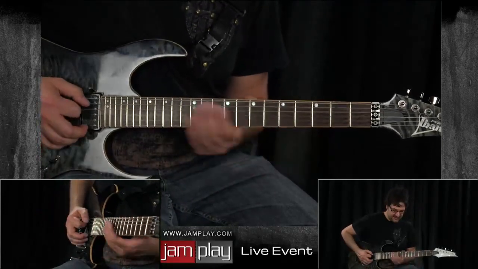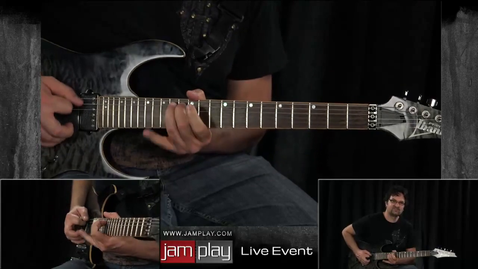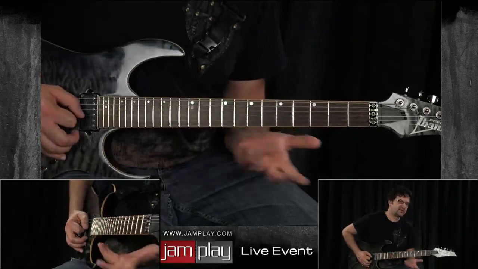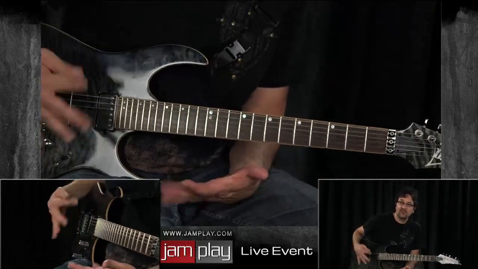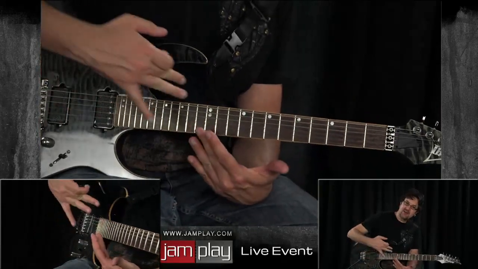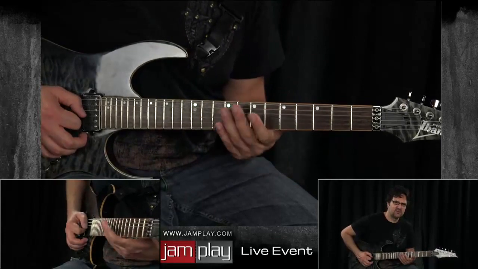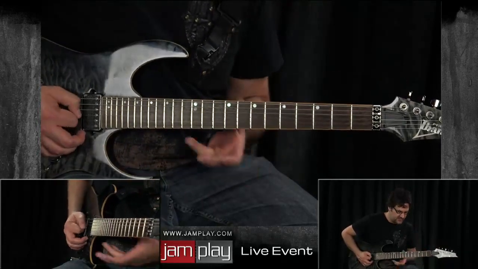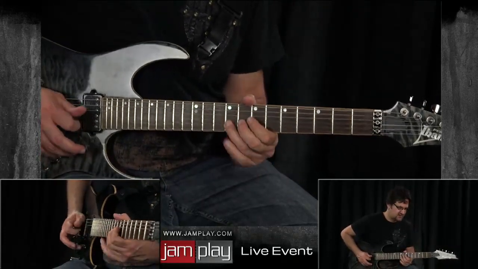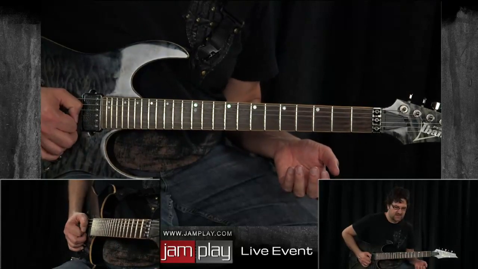Very different than the chromatic type of thing, but both are compatible if I try to bring this kind of playing to the more airy and melodic type of playing. Let's give that a try.